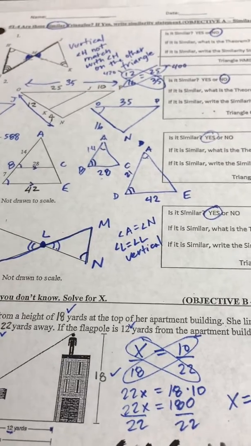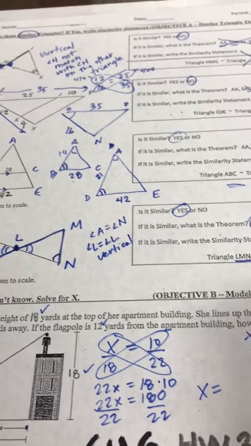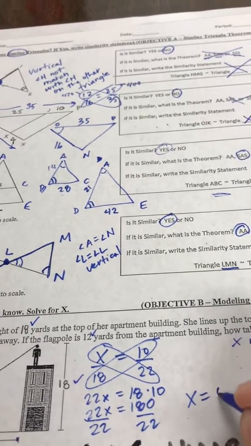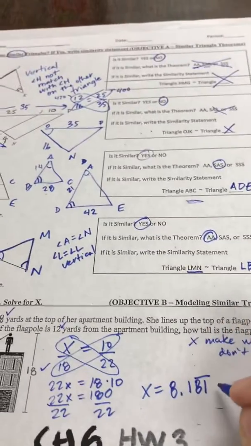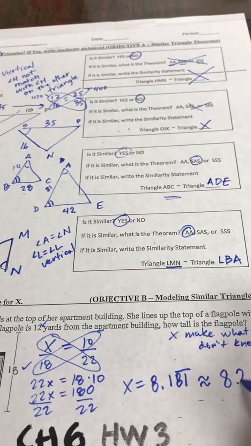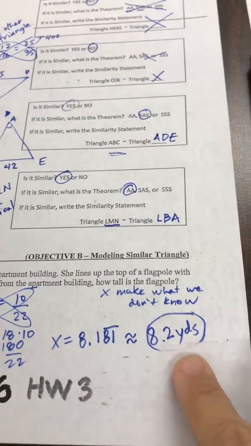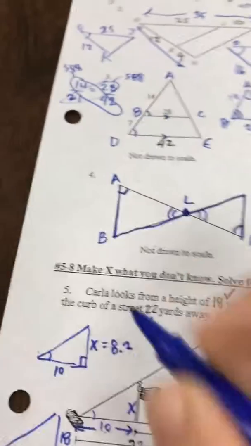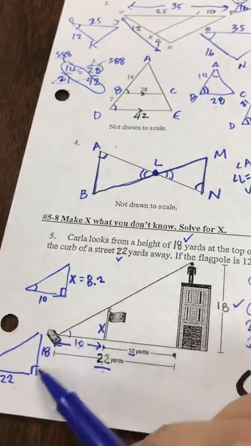Right? And it doesn't say anything about rounding, but I think on the next page it says round to the nearest tenth. So I get 8.181. It looks like this part is repeating. So if I had to round that to the nearest tenth, I'm going to get 8.2 yards. Now I should go back in my picture and see if it makes sense. So if this was a little bit more than 8 yards, and that's 10, it looks pretty consistent with what I would think about.